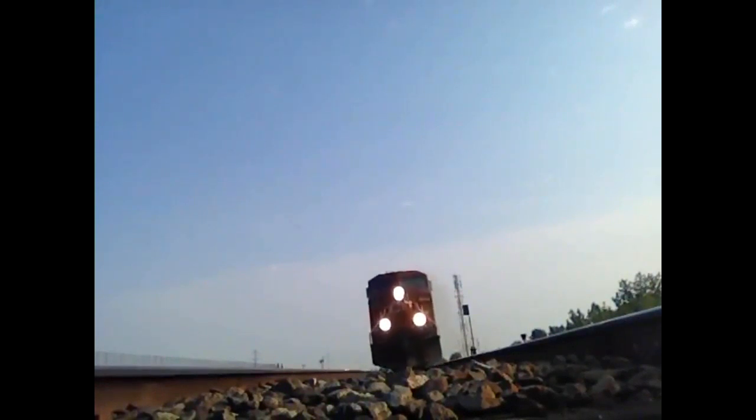Now you can see the light right there. And it moves up a little bit, moves up a little bit more. Moves up a little bit more. And then all of a sudden, it just goes straight off the screen, right?